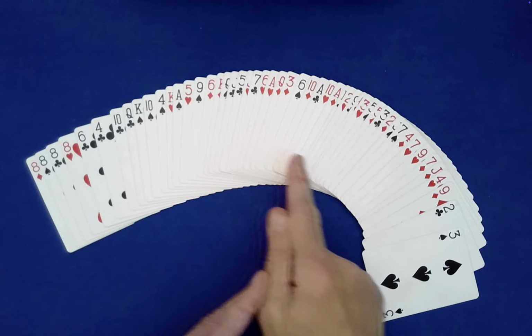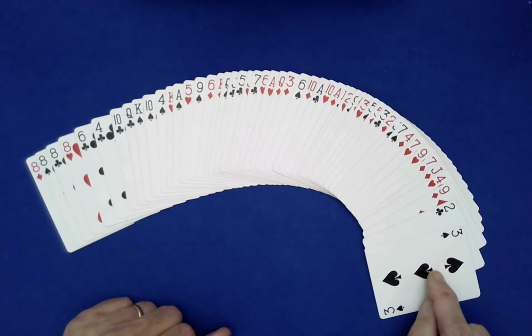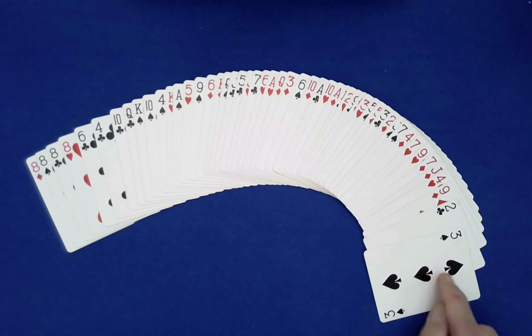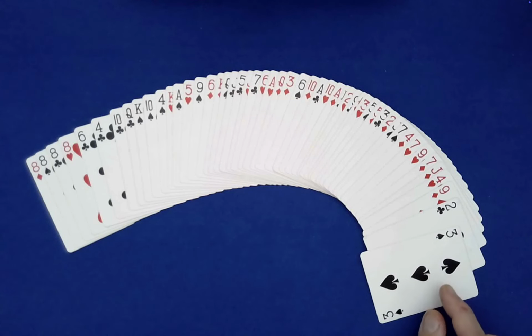And then way down here, you need a 3. Now, this 3 has something special about it. And I'll add a link in the description below to something called a breather crimp.